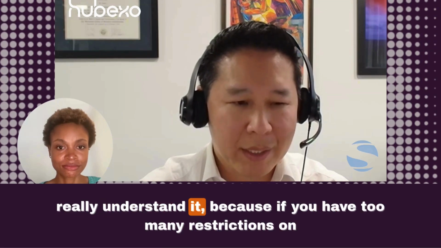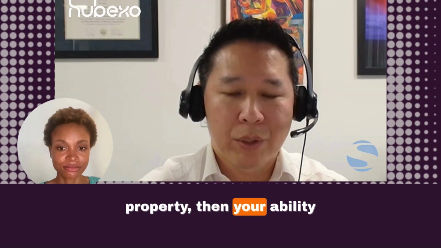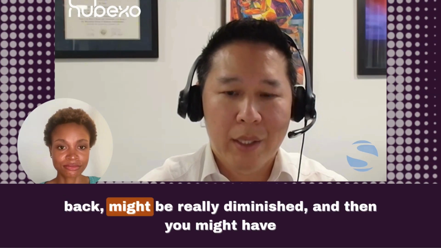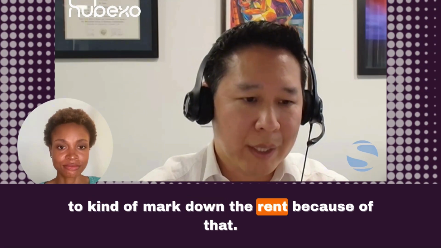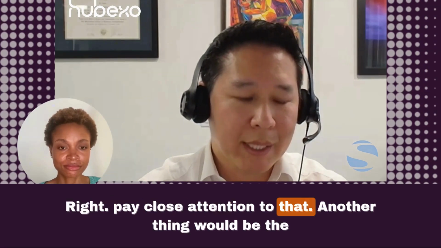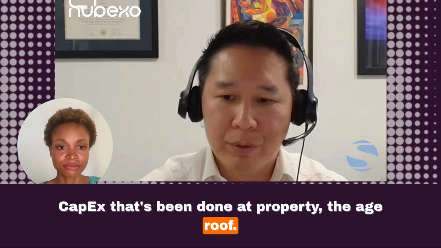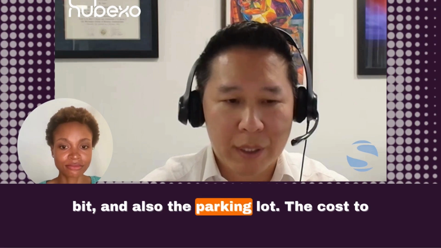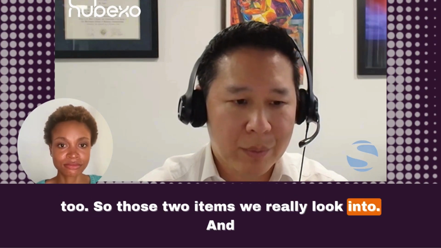You have to really understand it, because if you have too many restrictions on the property, your ability to relet it if you get a vacancy back might be really diminished, and you might have to mark down the rent because of that. So we pay close attention to that. Another thing is the CapEx that's been done at the property, the age of the roof. Roof costs have really increased quite a bit, and also the parking lot. The cost to repave a parking lot is pretty expensive too. So those two items we really look into.